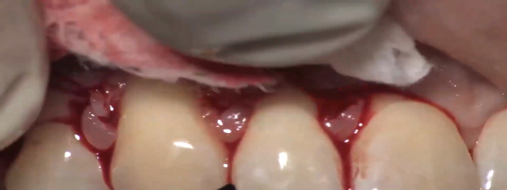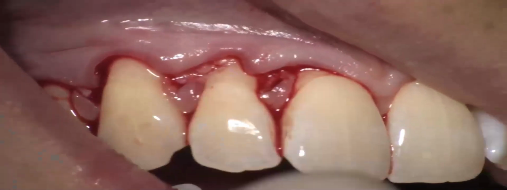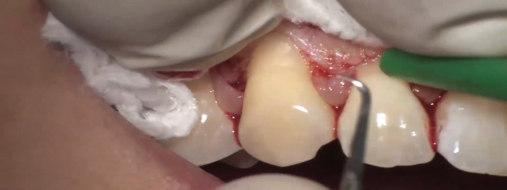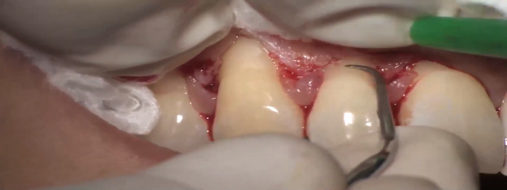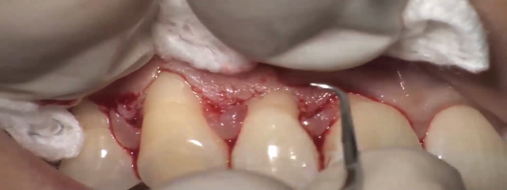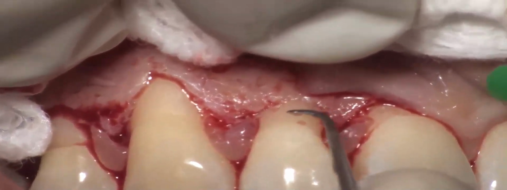Okay, now we go to the lateral, which is the last tooth to be treated. Change the gauze again. Isolate the root with the fingers and the gauze and make root planing.